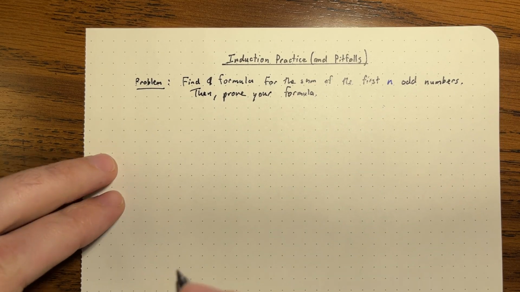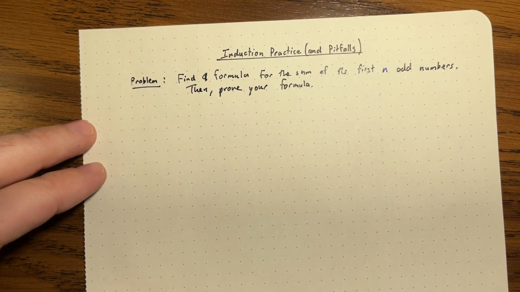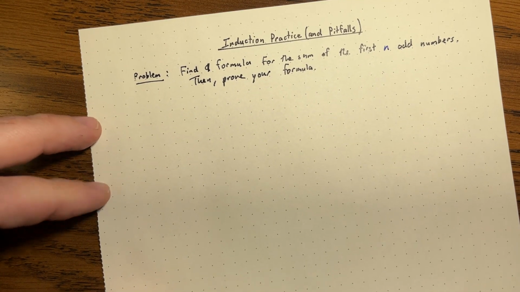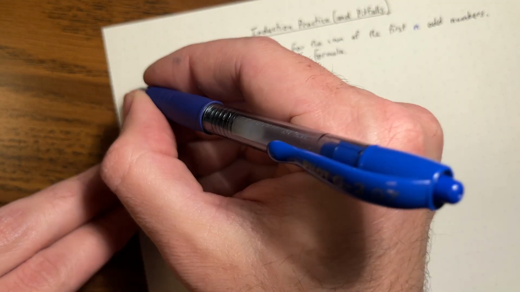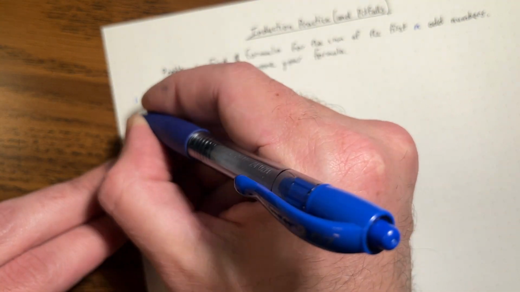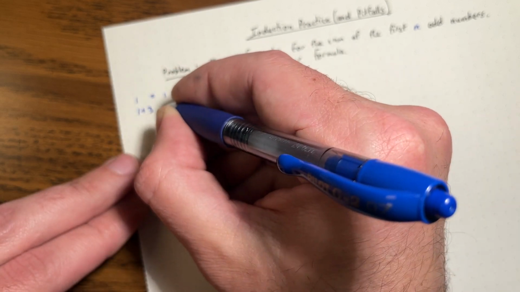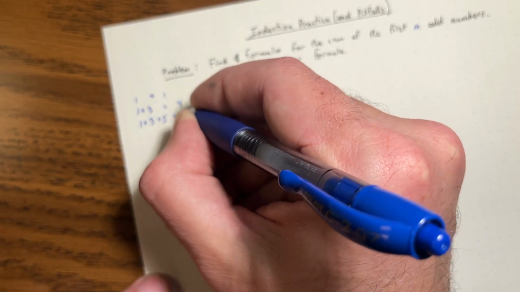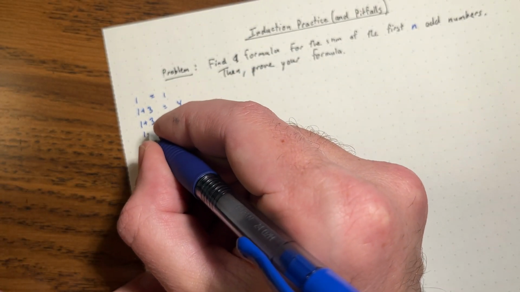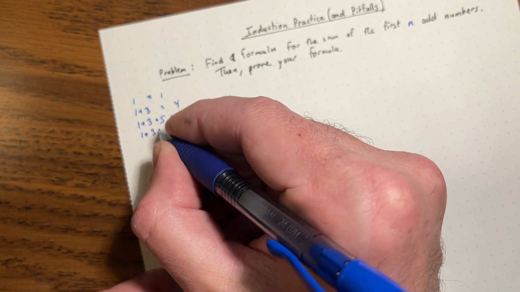Okay, so let's actually start by trying to find the formula. The way I like to usually do this is just try out a few small cases. Sum of the first one odd number, that's 1. Sum of the first 2 is 4. The sum of the first 3 is 9. I think I might see a pattern here, but let me try one more.